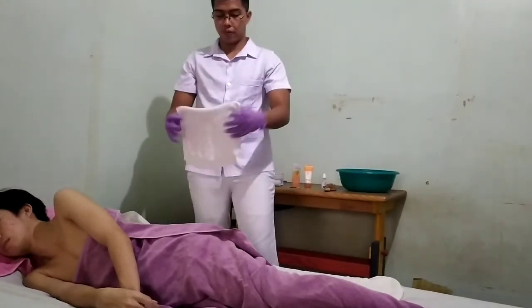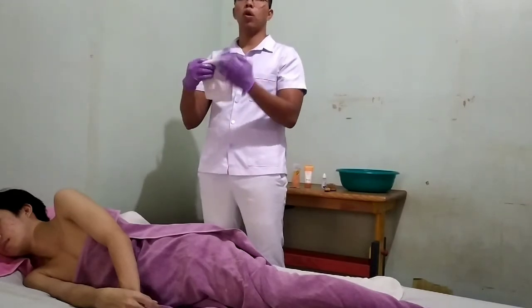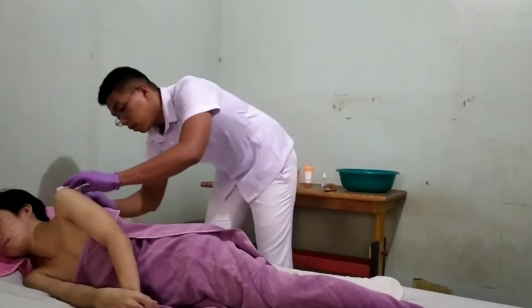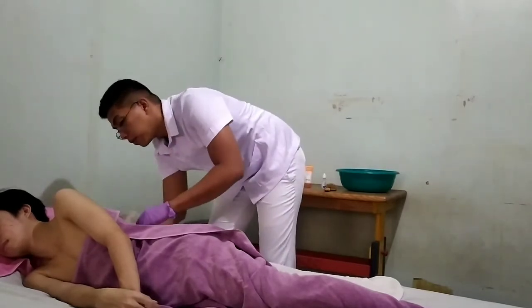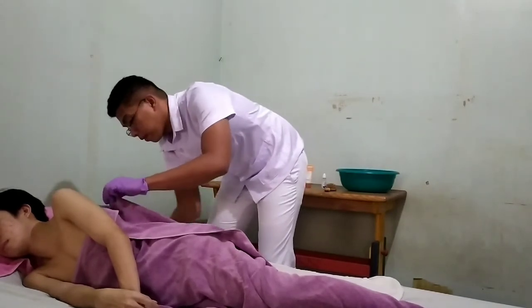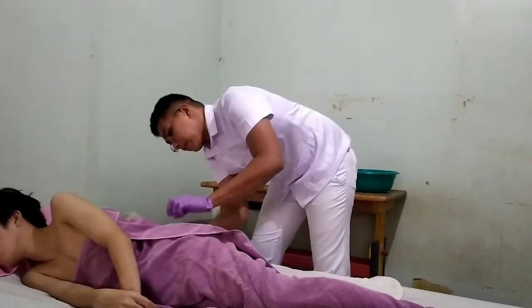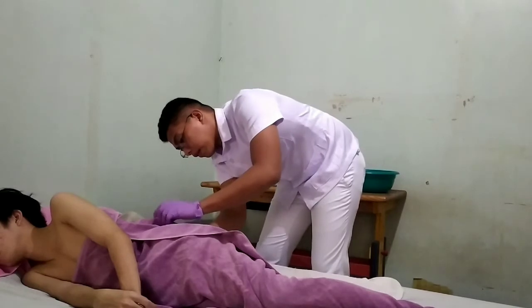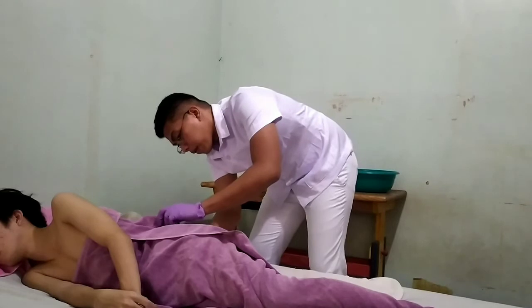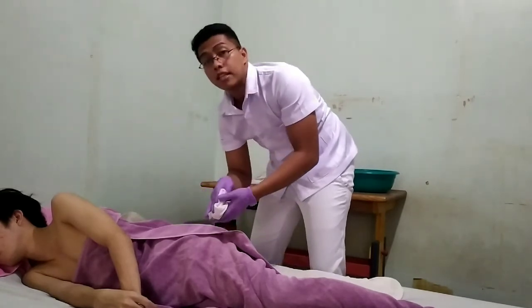Now we are starting from the shoulders, going down to the lower buttocks to the upper thighs. Then pay special attention to any skin folds.